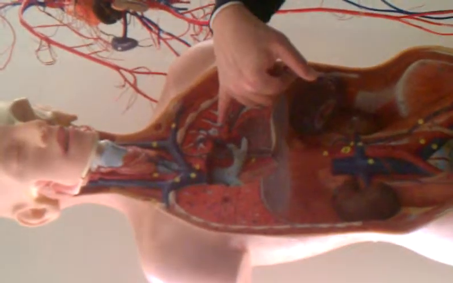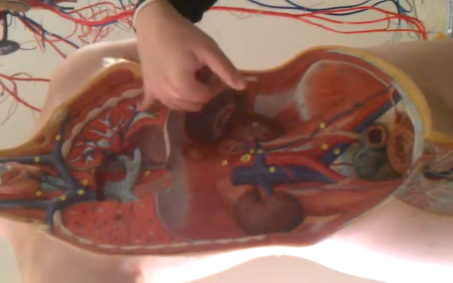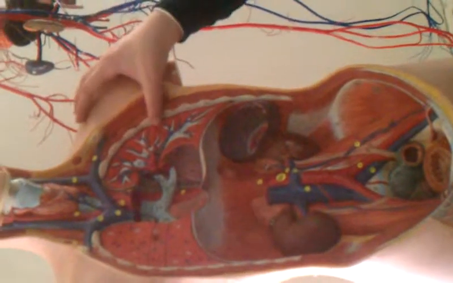Another two structures, we do have our pulmonary trunk making our right and left pulmonary arteries to the lungs. Remember, when you do look at the lungs, we can see our pulmonary veins are going to be red and the pulmonary arteries will be blue. Just don't forget that there is that cross of color there.